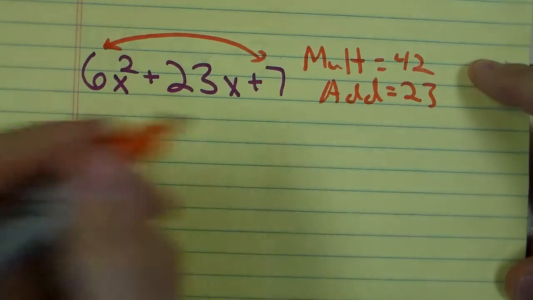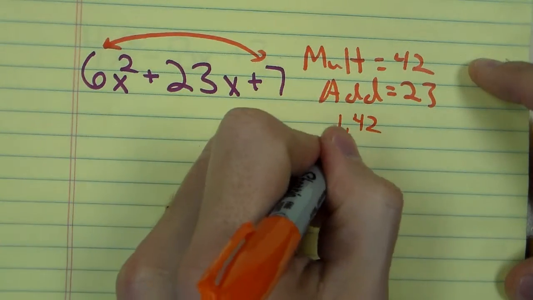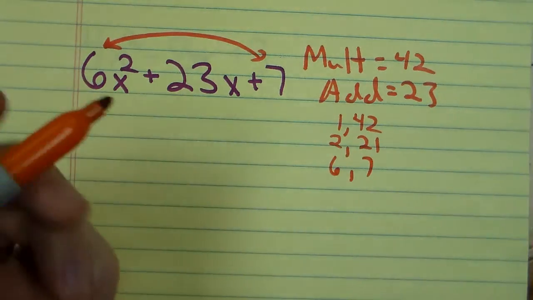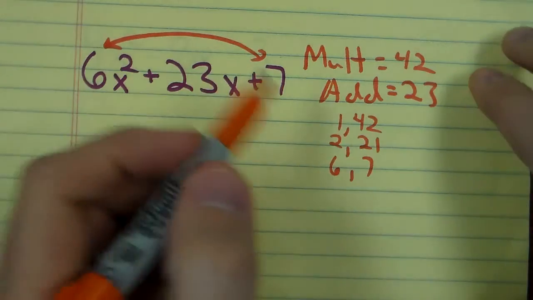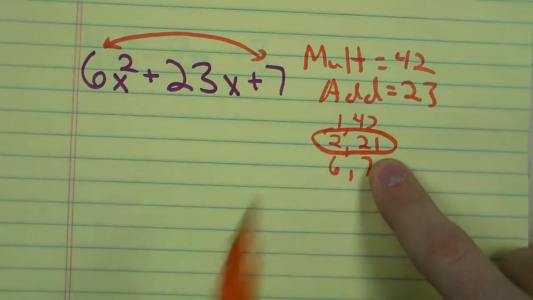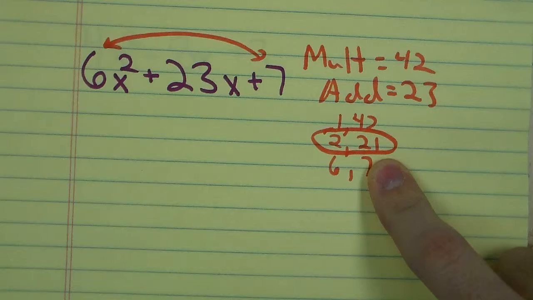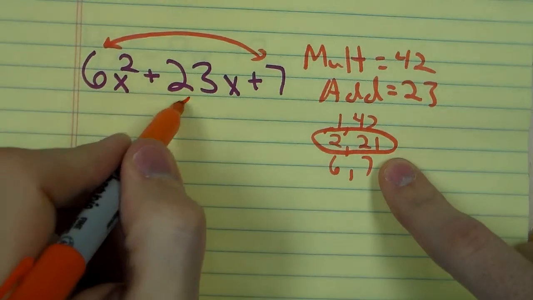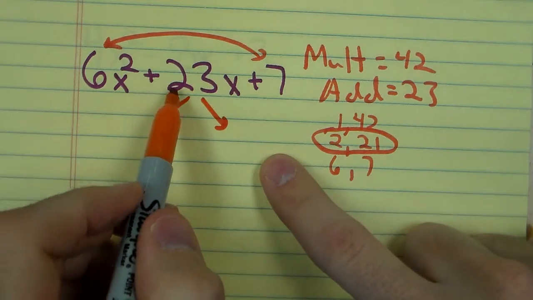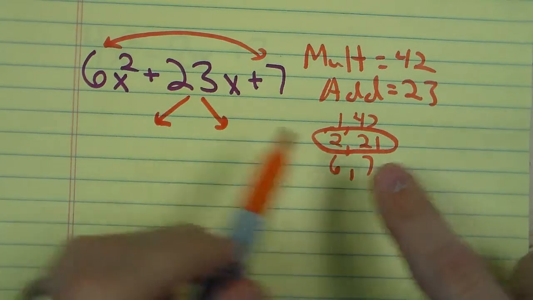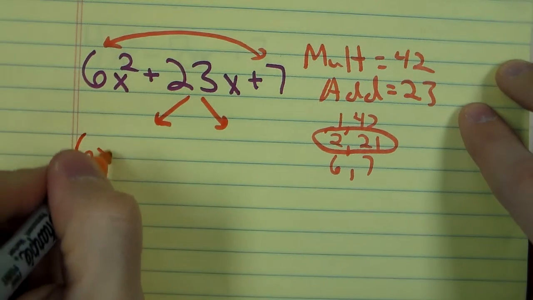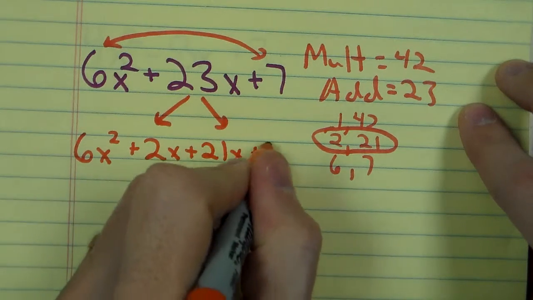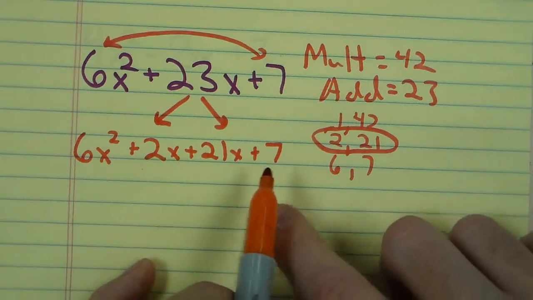So 42, if I'm thinking of factors, I have 1 and 42, 2 and 21. We could do something like 6 and 7 as well. They have to add to 23. Those two look good. So it's not going to become x plus 2, x plus 21 like we would have done before. We're going to take these two numbers and split 23x into those two values because we know 23 is 2 plus 21. So this becomes 6x squared plus 2x plus 21x plus 7. This gives us four terms.